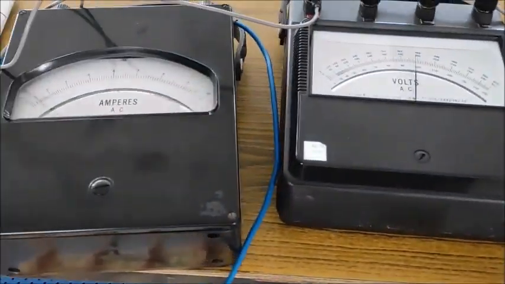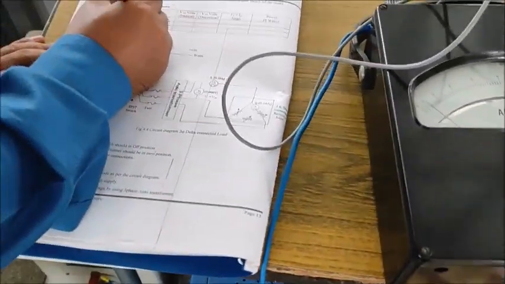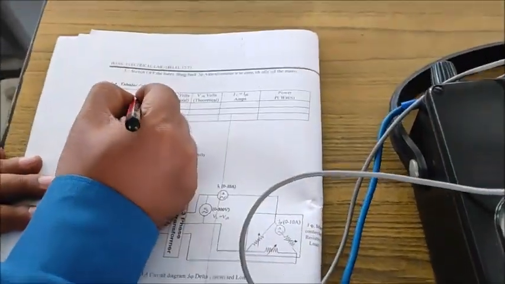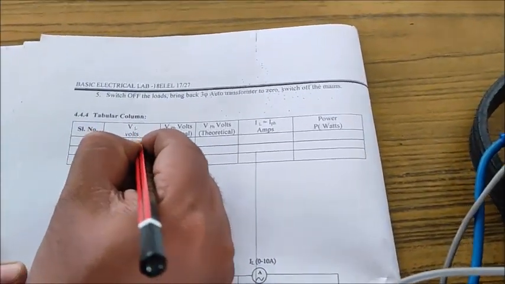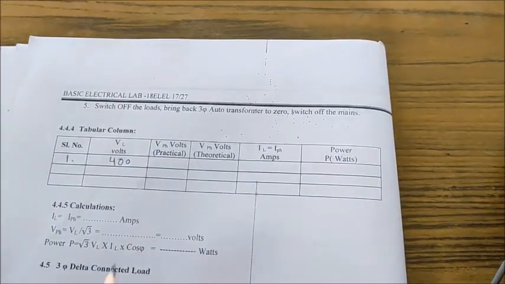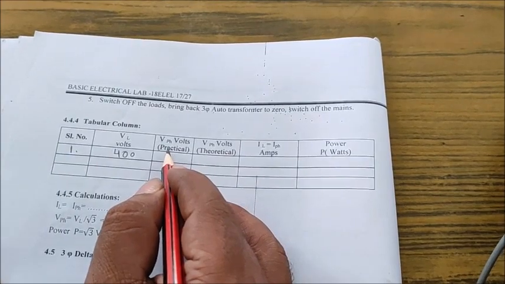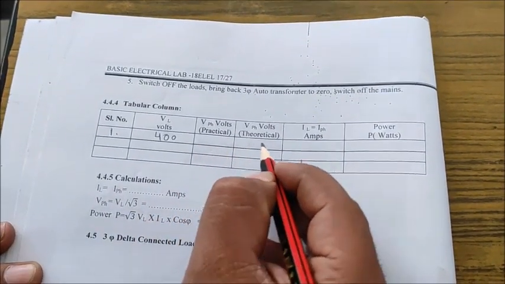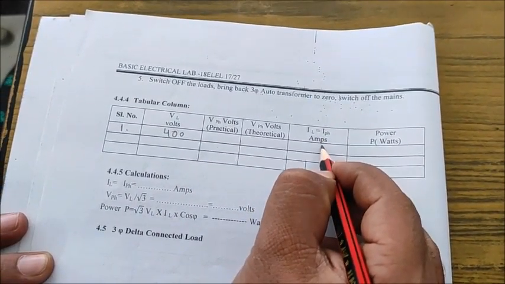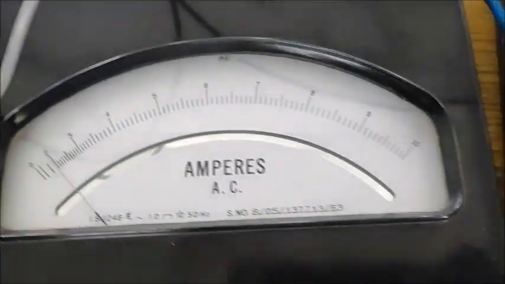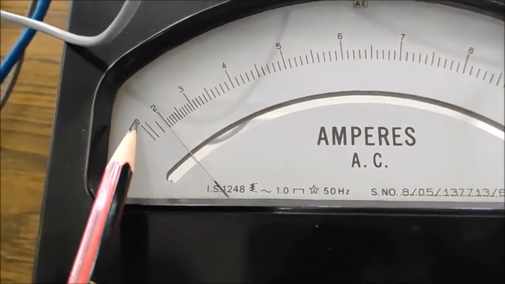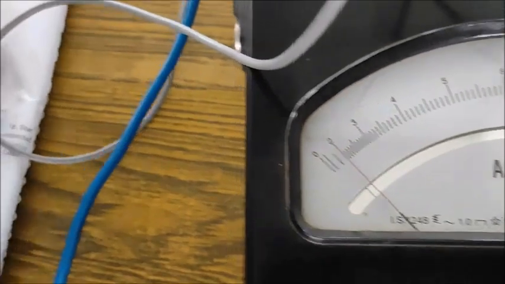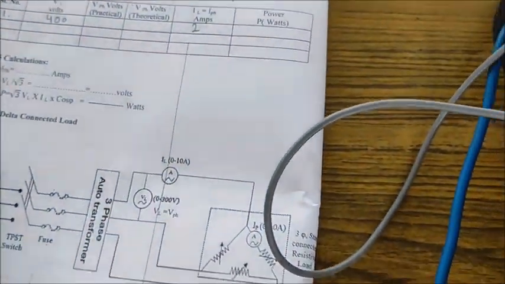Now, serial number 1. So VL is what I have applied, voltage of 400. Wherever practical is there, you have to just note down the reading. See here, IL is equal to IPH. You see the ammeter, it is 2 amperes, right? So it is giving you 2 amperes. I have written it as 2 amperes.